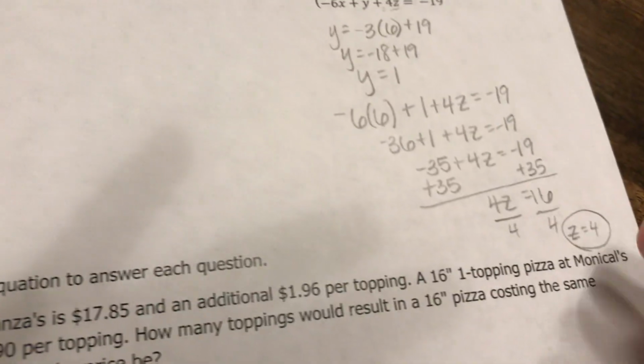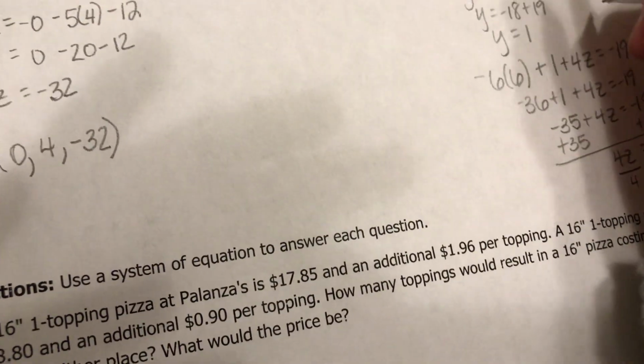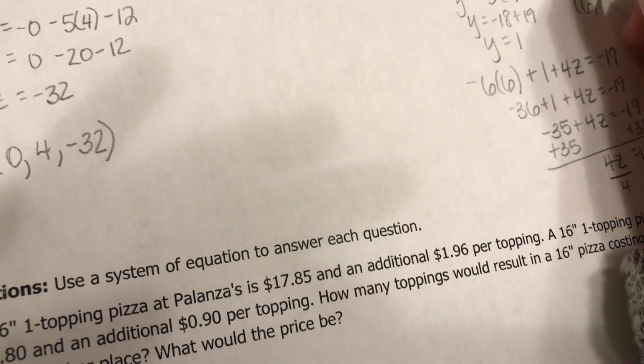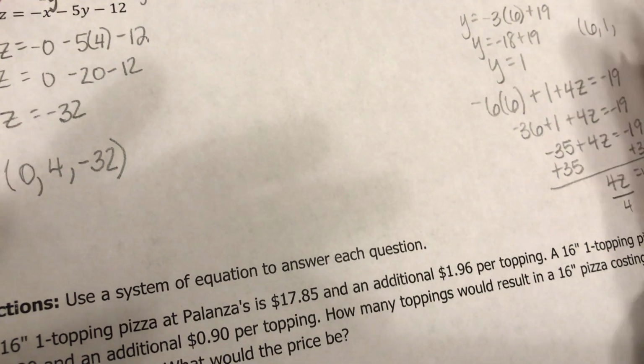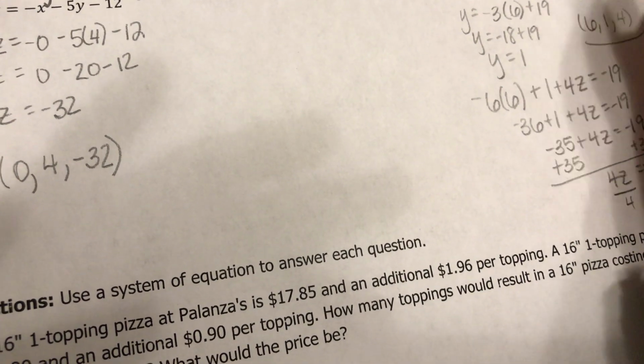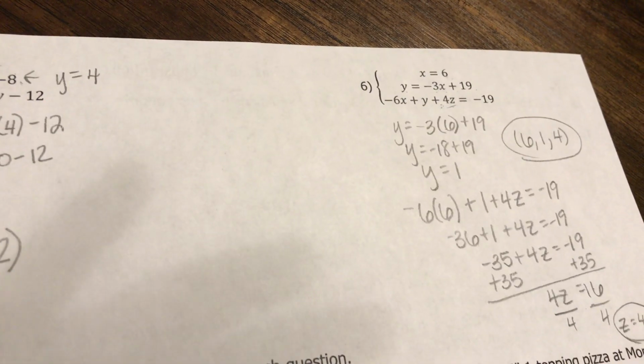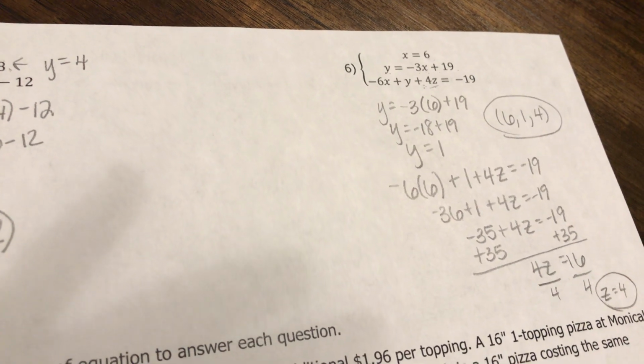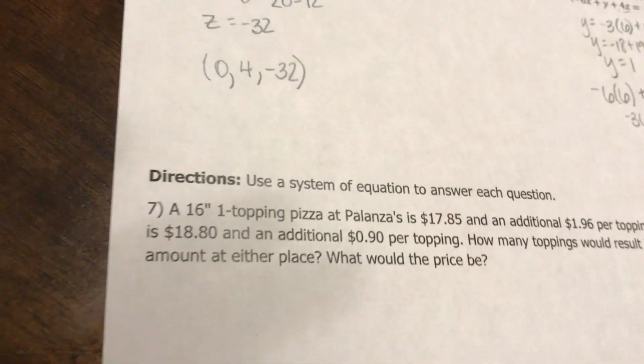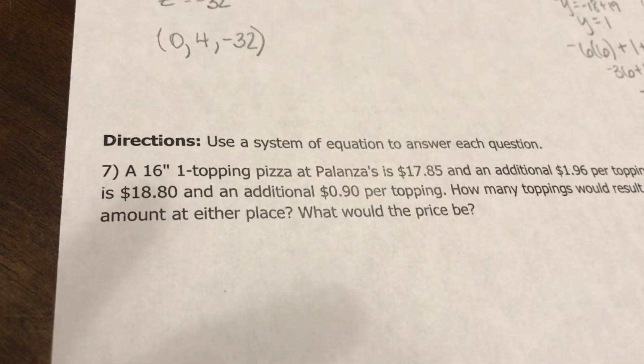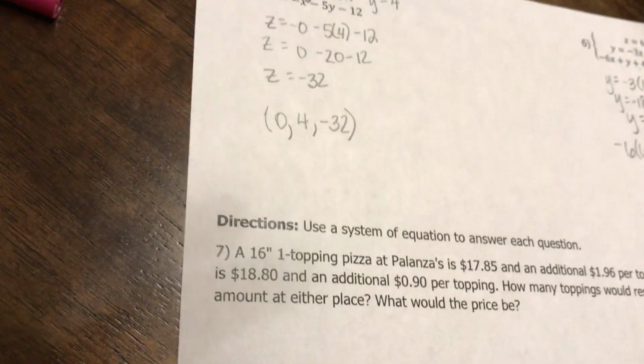So our triplet is x is equal to 6, y is equal to 1, and z is equal to 4. 6, 1, and 4. Okay, we're going to stop there, and I will make a second video looking at the 2 word problems that we have.